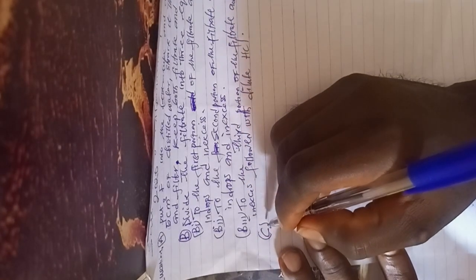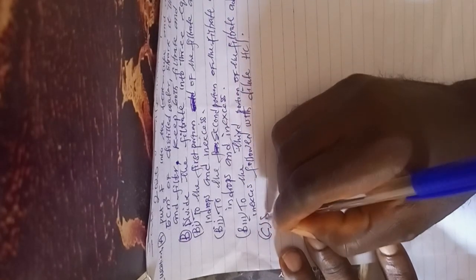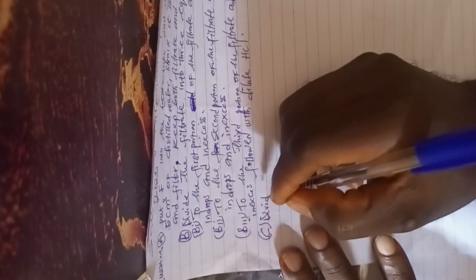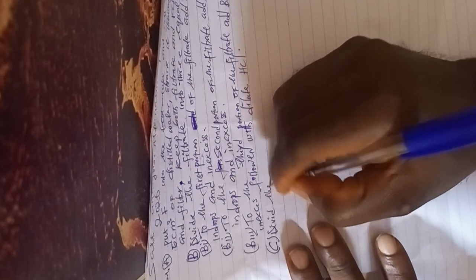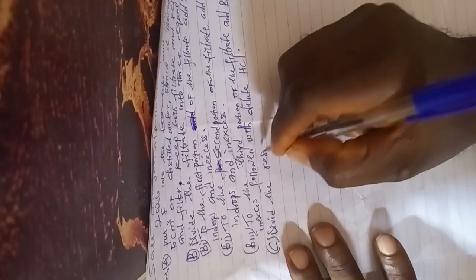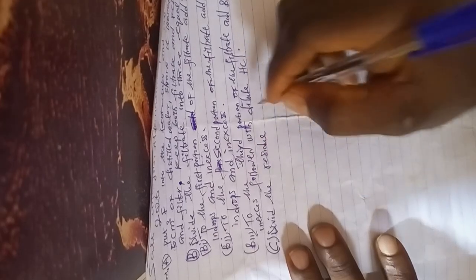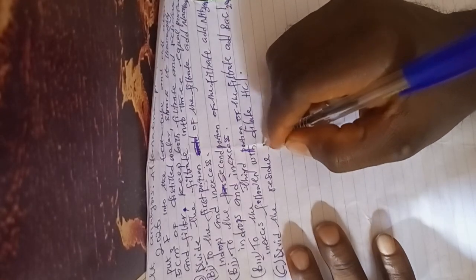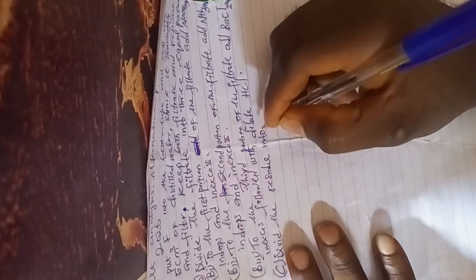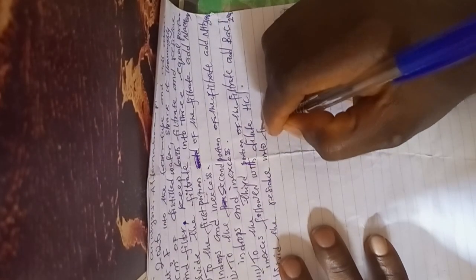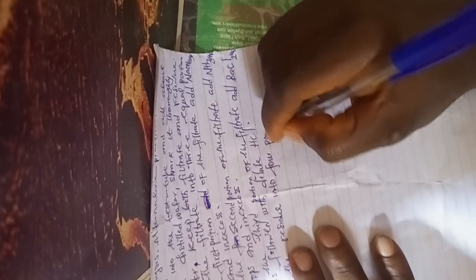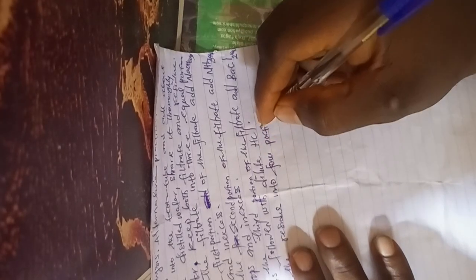Divide the residue into 4 portions. Full stop.